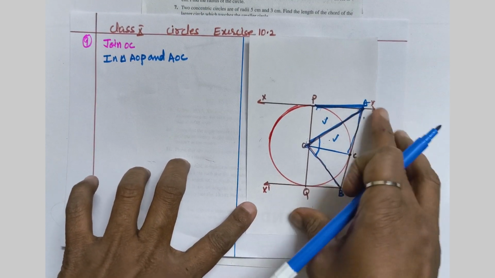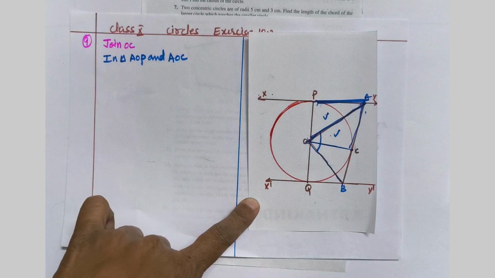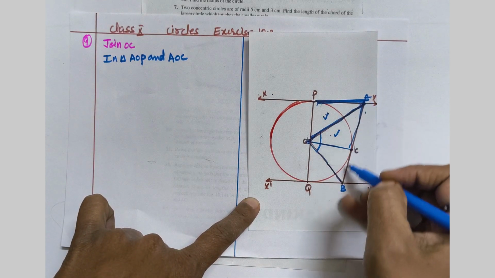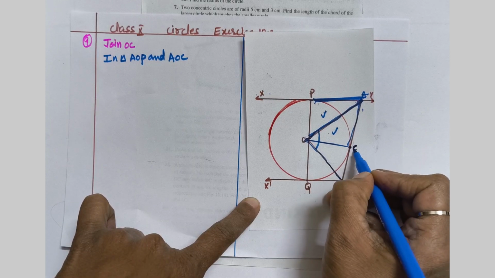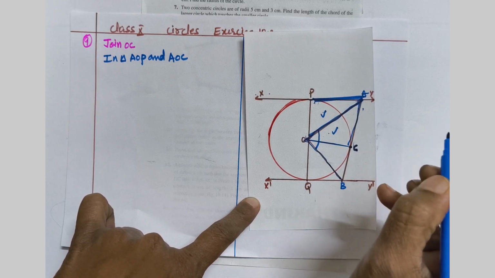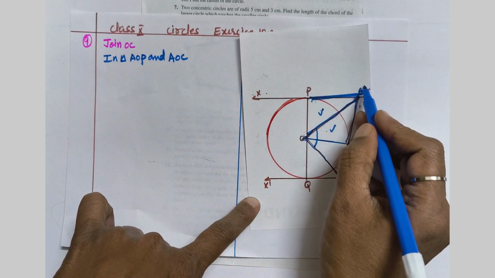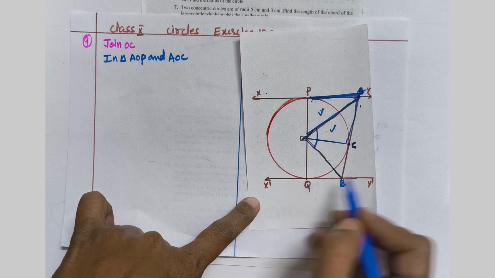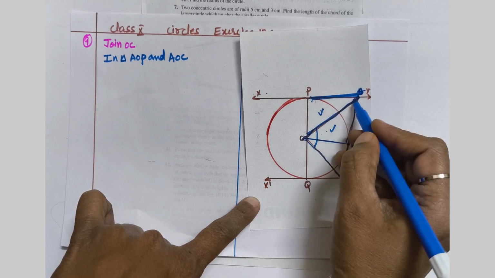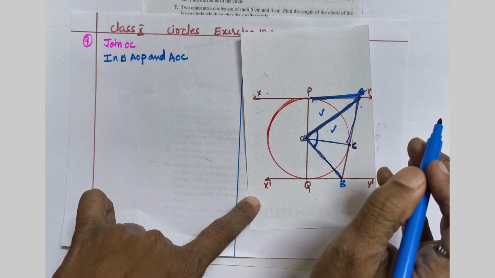Here the diagram is there, carefully see here. Once again I will repeat it. XY and X'Y' are two parallel tangents. Next, given AB is another tangent, and the point of contact of this tangent is C. Next, what is given here? This line AB intersects the XY line at A, and X'Y' at B. Now we will prove that this angle AOB is 90 degrees.